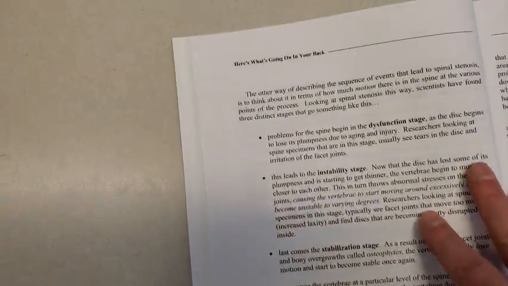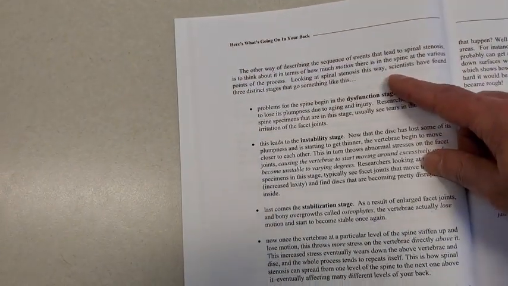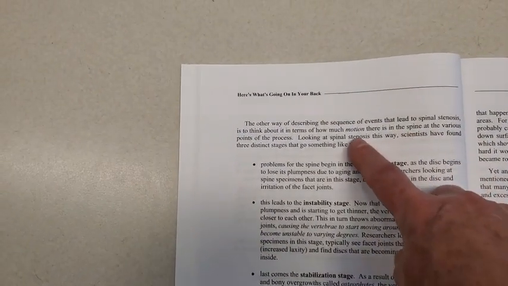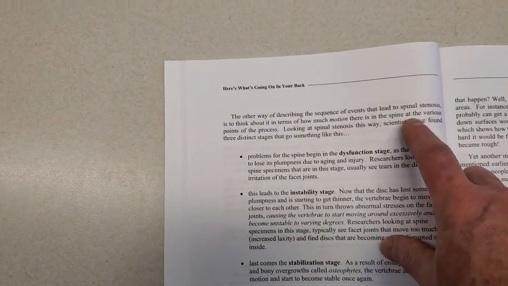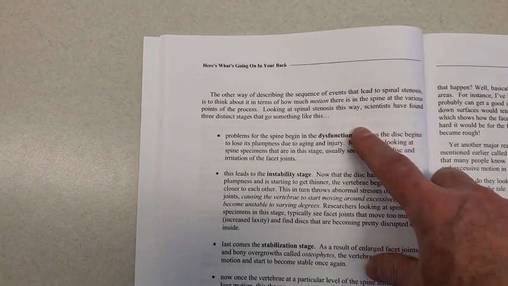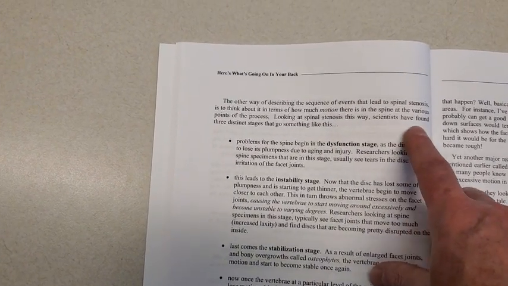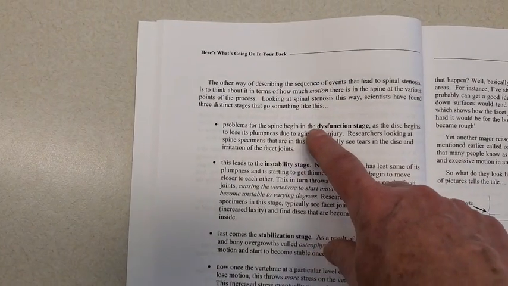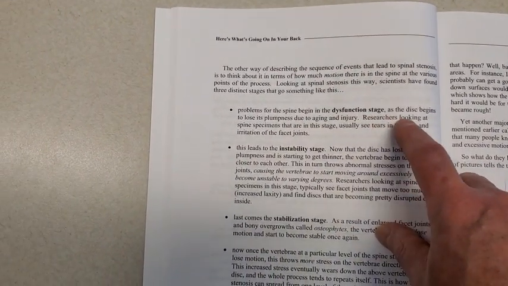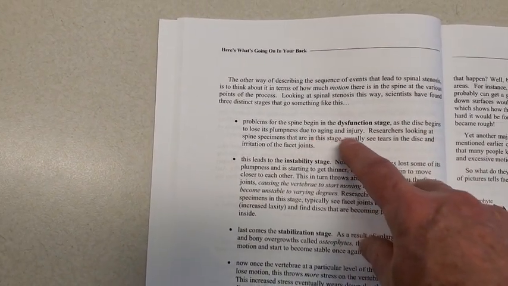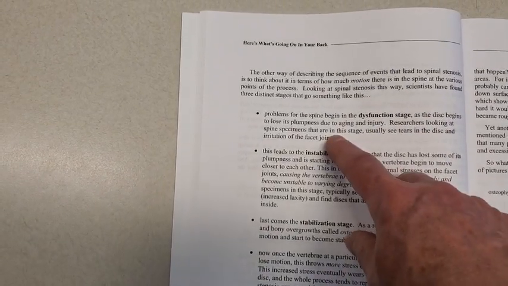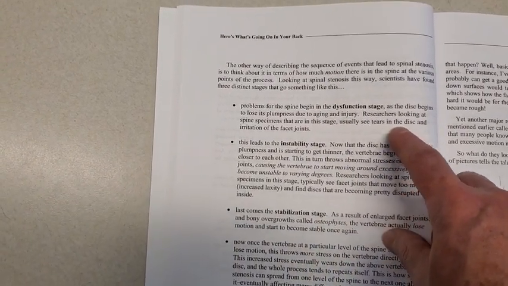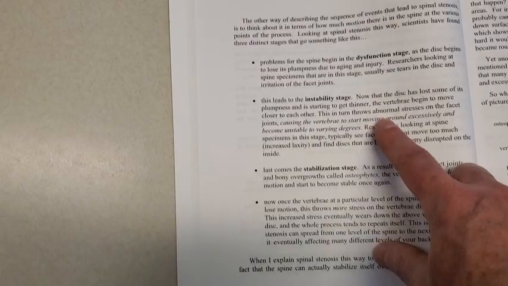Okay? The other way of describing the sequence of events leading to spinal stenosis is to think about it in terms of how much motion there is in the spine at the various points in the process. Looking at spinal stenosis this way, scientists have found three distinct stages that go something like this. Problems for the spine begin in the dysfunction stage. As the disc begins to lose its plumpness due to age and injury, researchers looking at spine specimens in this stage usually see tears in the disc and irritation of the facet joints.